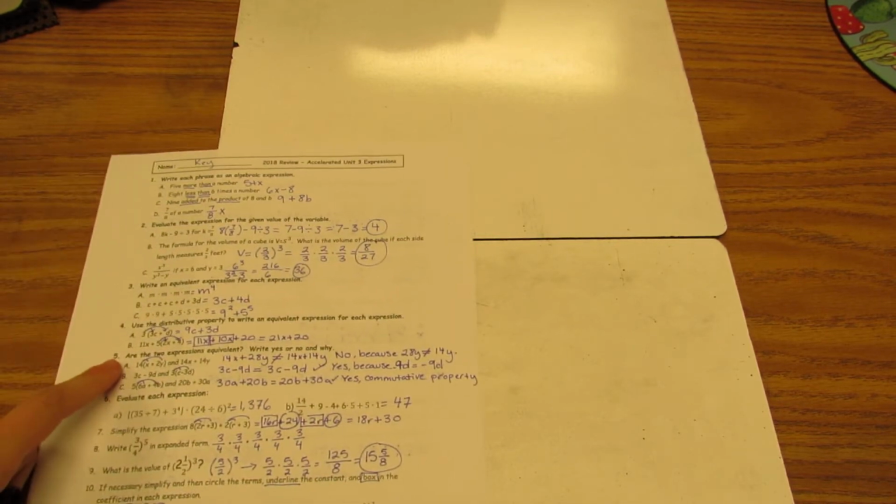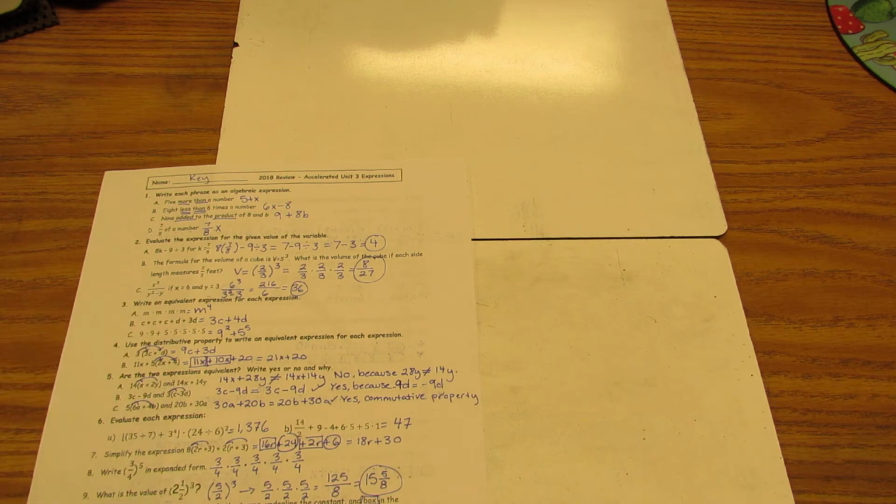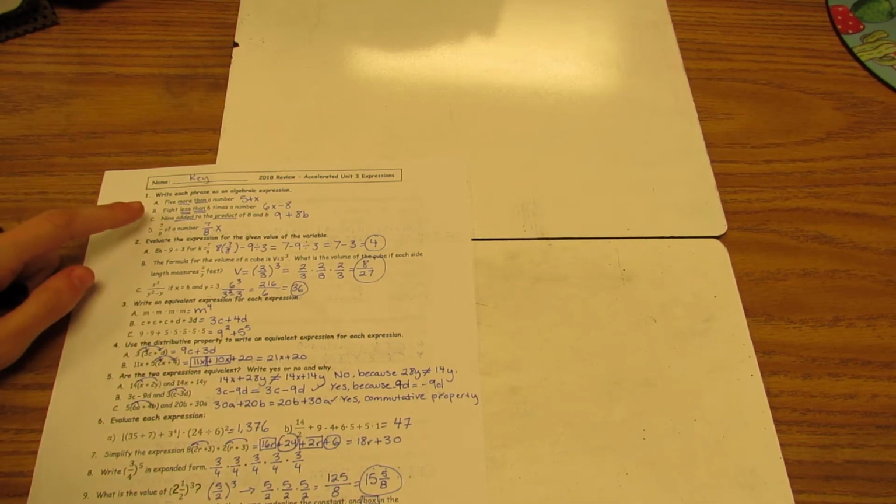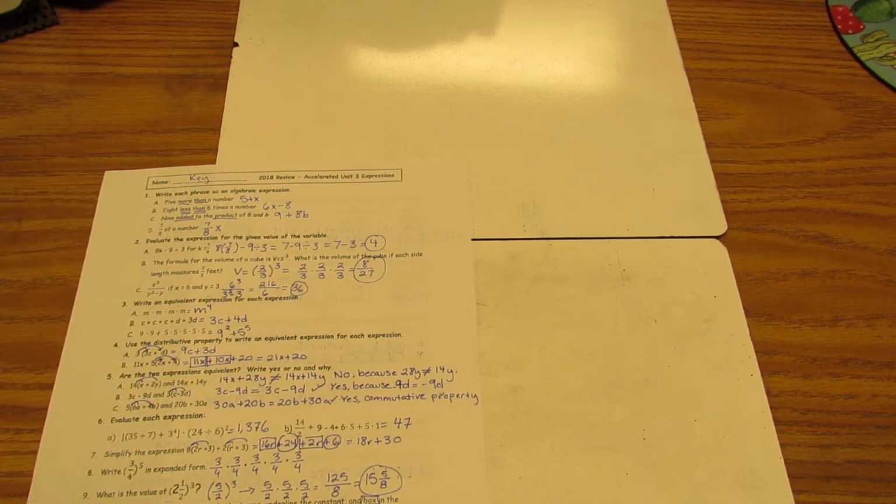So let's look at number 1. Let's go ahead and do 1A. Now 1A says, I know you can't read it, but you have your study guide in front of you, hopefully. It says 5 more than a number.